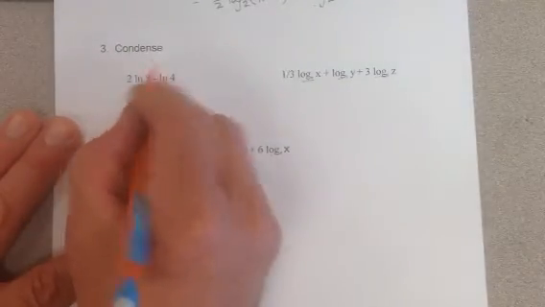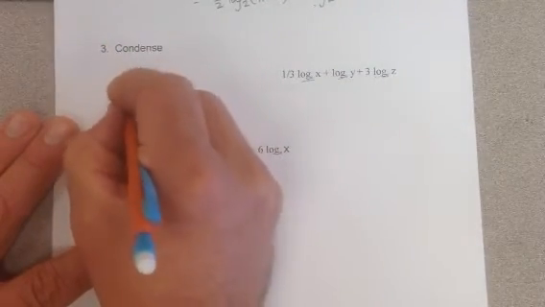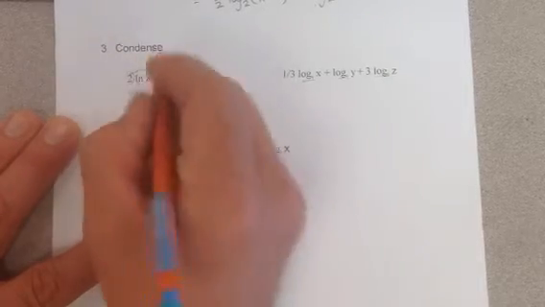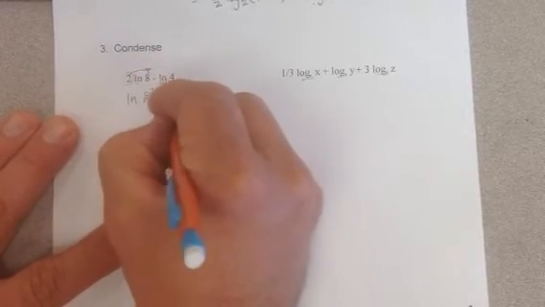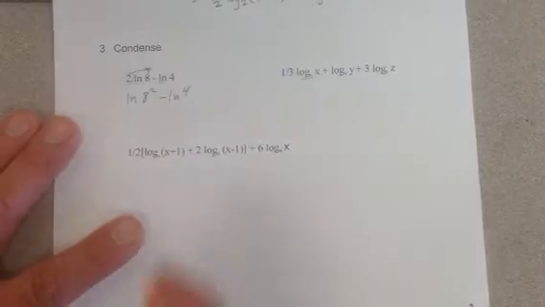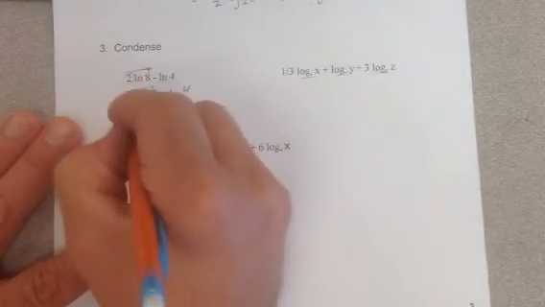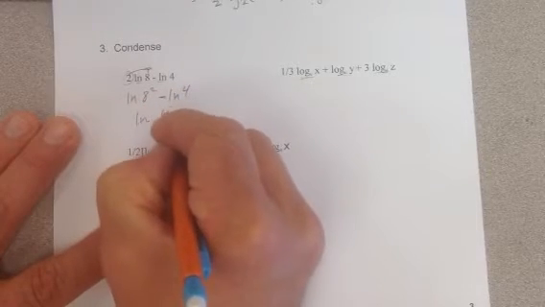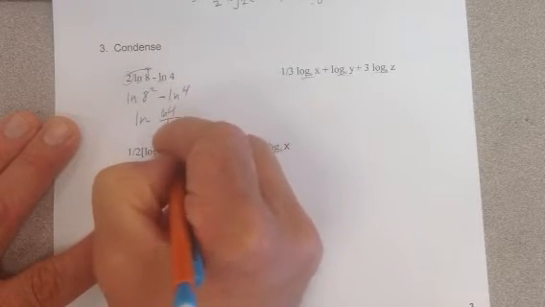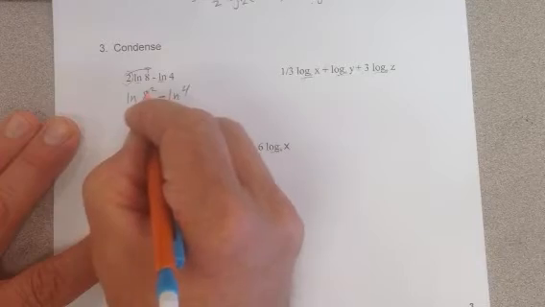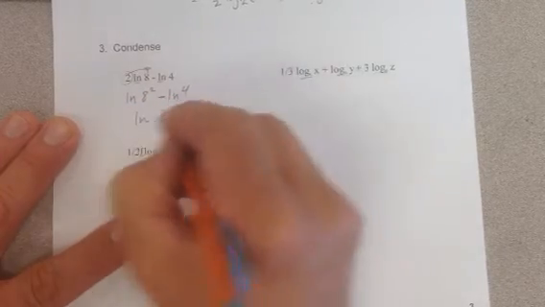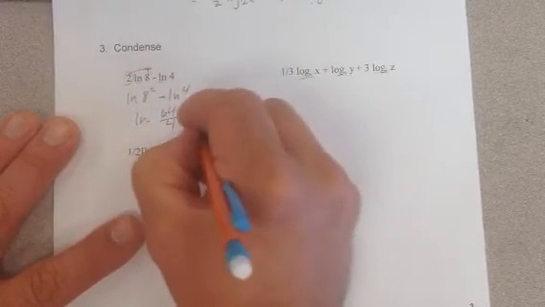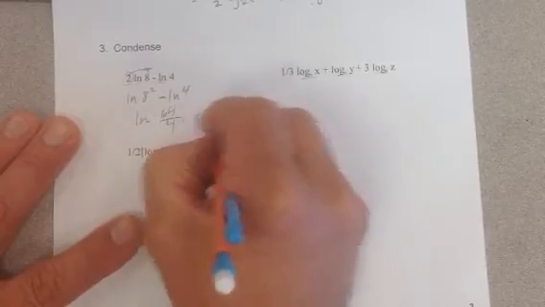So I'm going to rewrite this as the ln. That goes back to an exponent now. 8 squared minus ln of 4. And minus means division. So I'm going to rewrite this as the ln of 64 over 4. I evaluated that, and then rewrote as division, and 64 over 4 is 16, so you could rewrite this as the ln of 16.